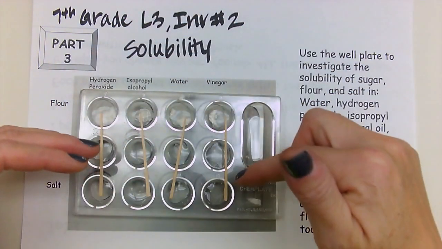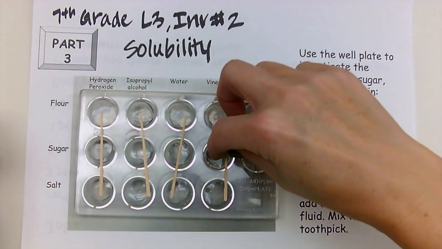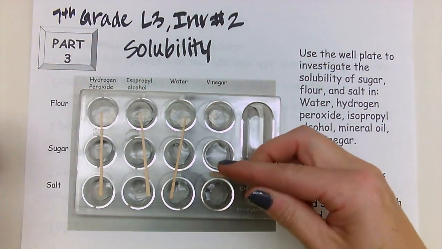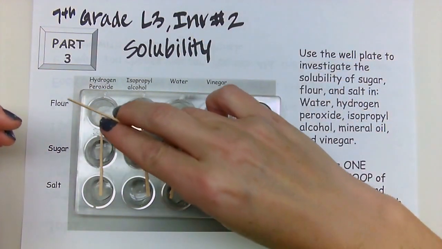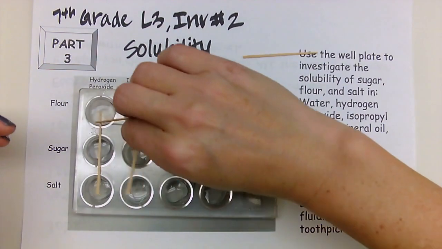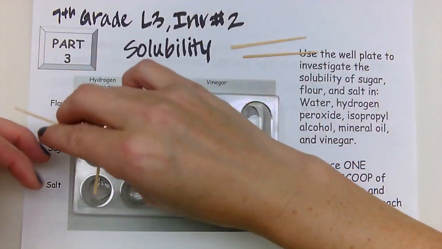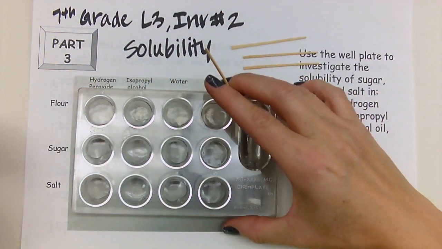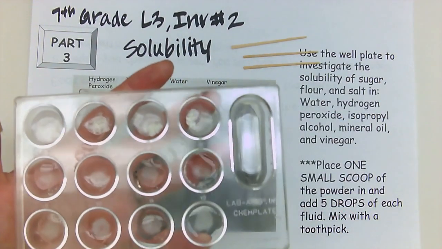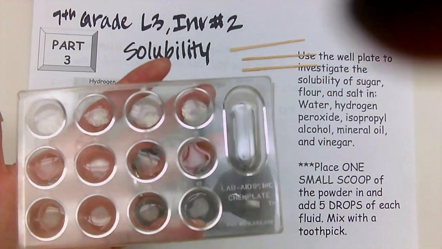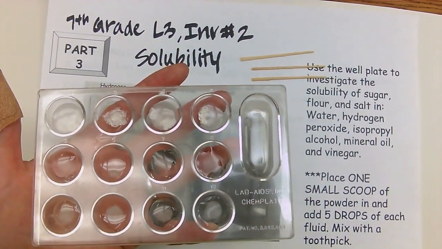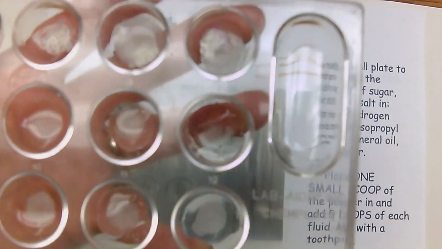Okay, this is the procedure. So person number 1 can take the vinegar and they can stir it. Okay, I'm going to remove these so we can see what's going on here. Okay, so this is the vinegar, if you don't remember. And let's get a little closer.